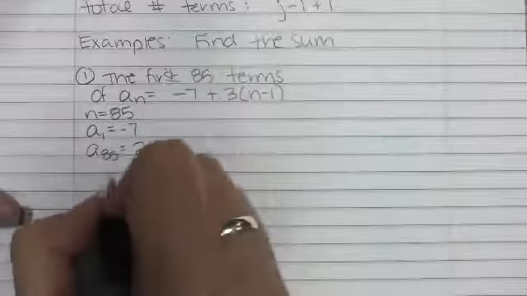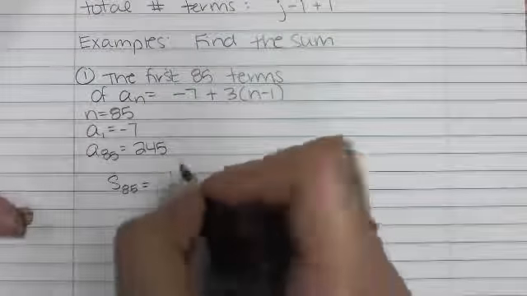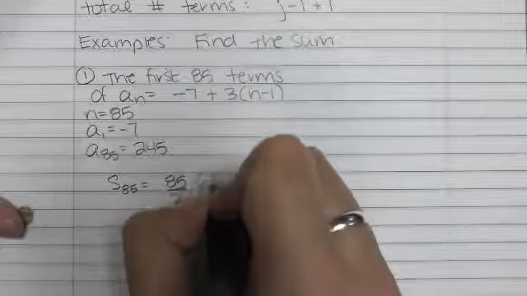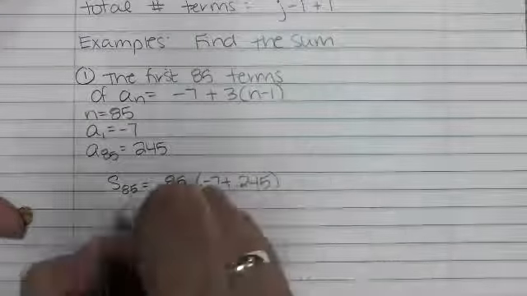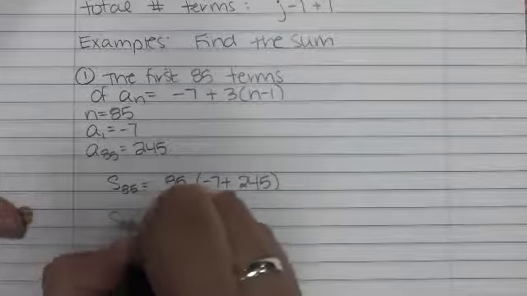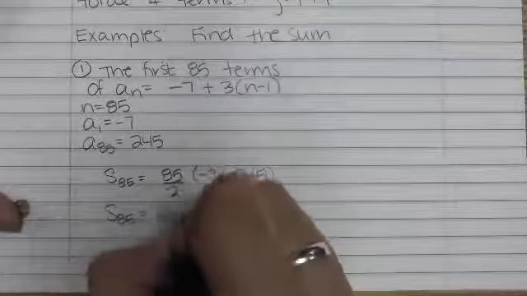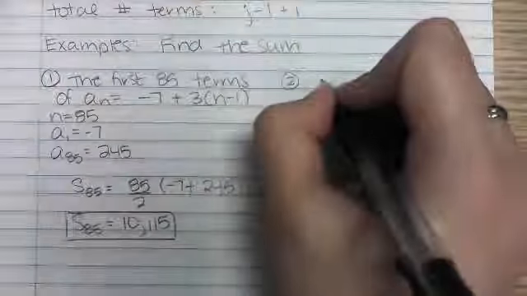So now I'm ready to find the sum. So the sum of the first 85 terms is 85 over 2 times negative 7 plus 245. And so the sum of the 85 terms is 10,115. And you should be like, that's simple, I've done that before. That is true. Alright, number 2.